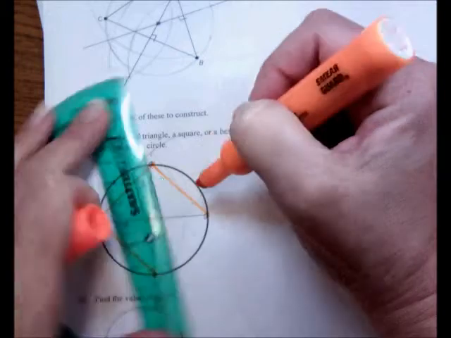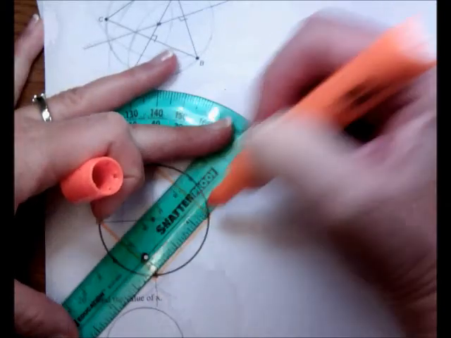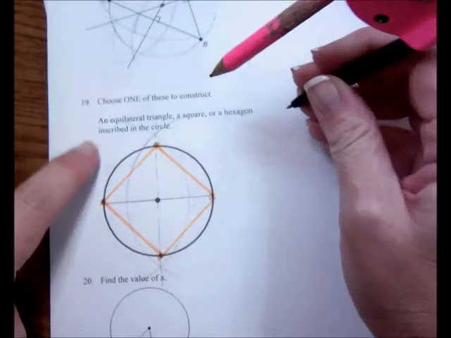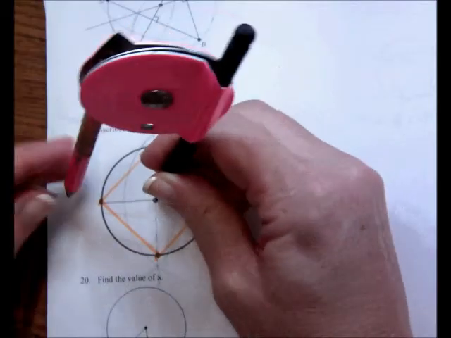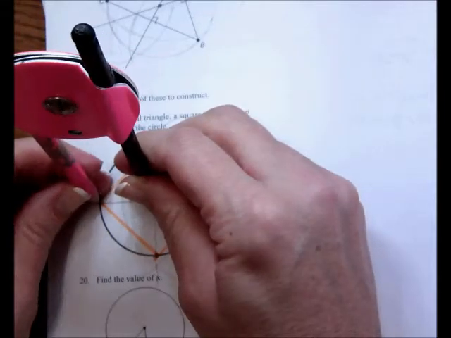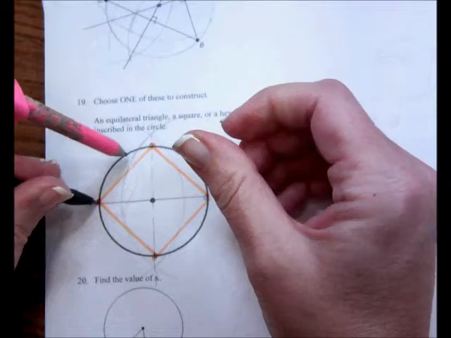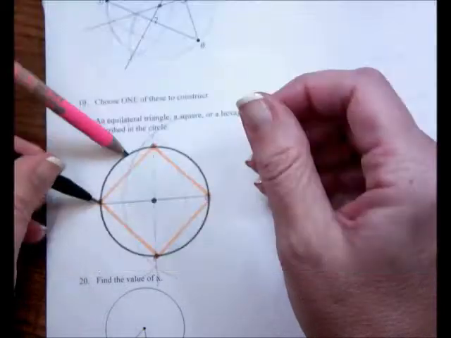The next one I'm going to do on the same circle, and you do it the same way, either the equilateral triangle or the hexagon. First thing I do is get the distance, so I measure the radius, and then from there I'm just going to put my point and start marking.